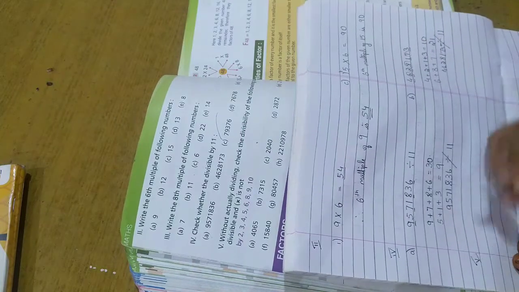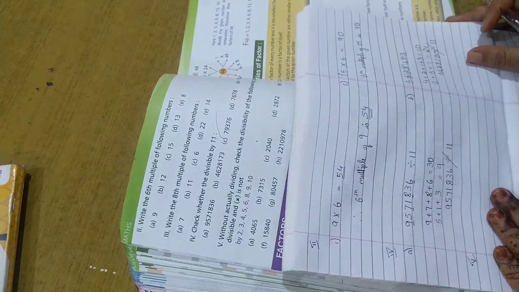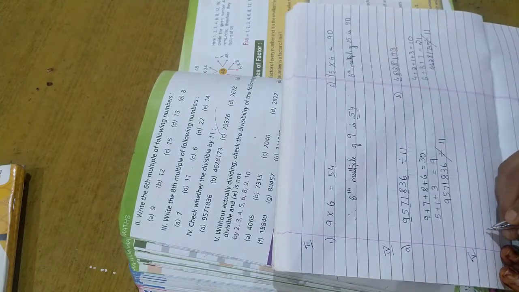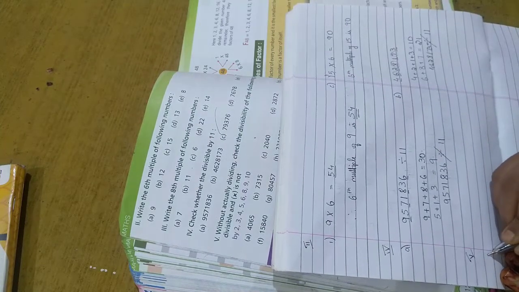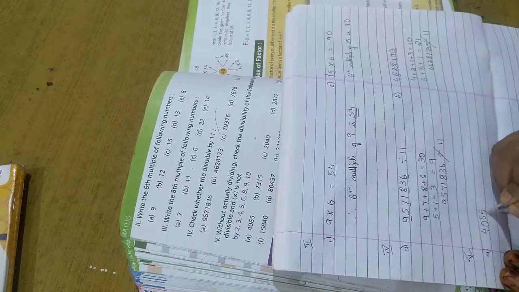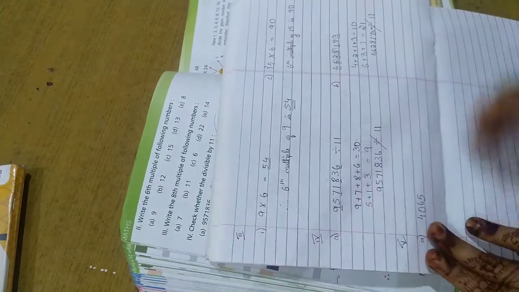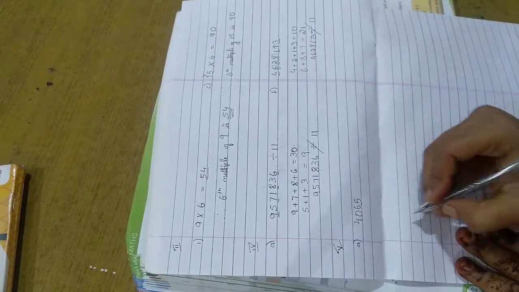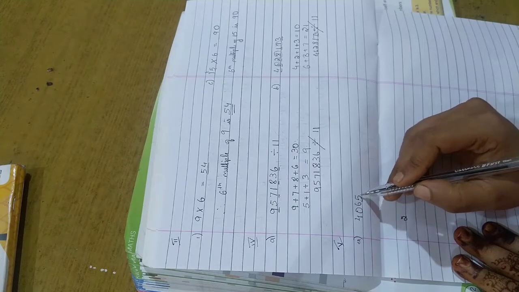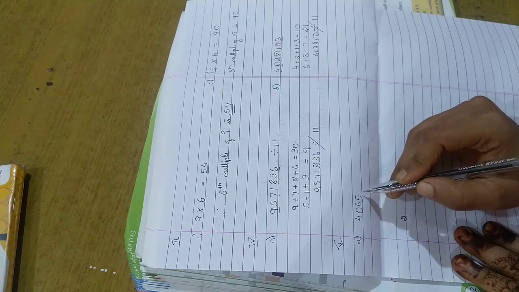In the fifth one, I am going to explain only one sum because we have to check for the divisibility of all the numbers. So the first one, 4065. First I should check whether it is divisible by 2. In the 2 table, what is the condition? You should have here 0, 2, 4, 6, 8.